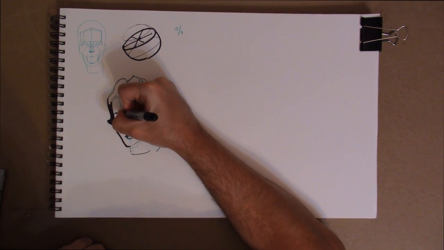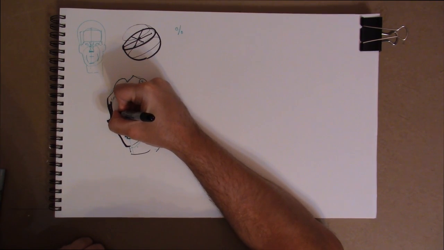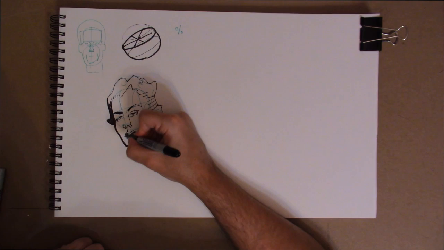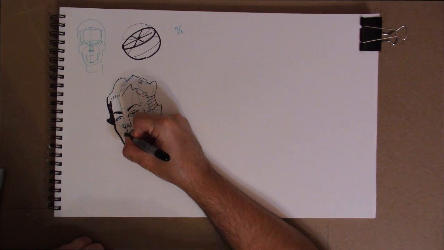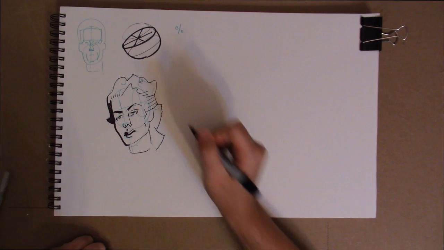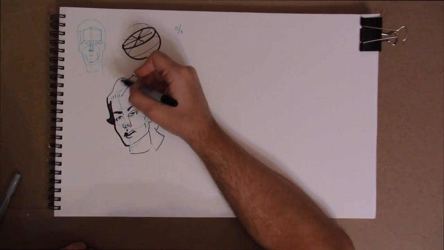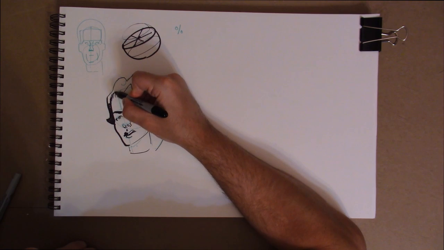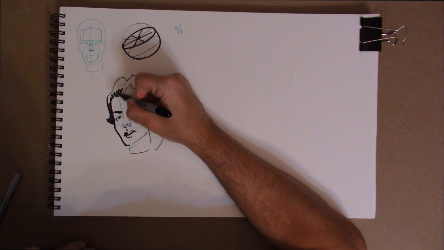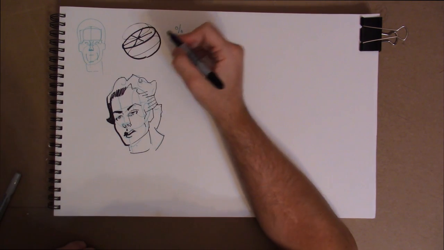Give this some texture. There we go. The hair is going to really tell the tale here. Put some of that in.